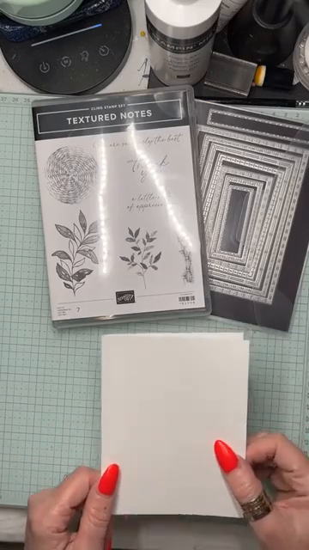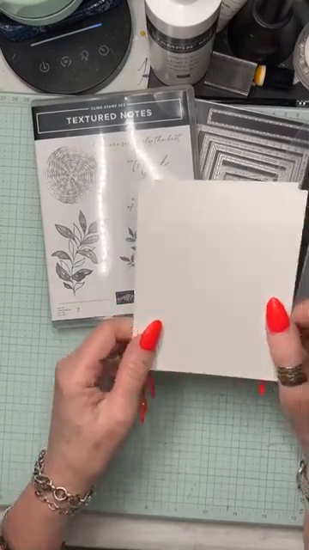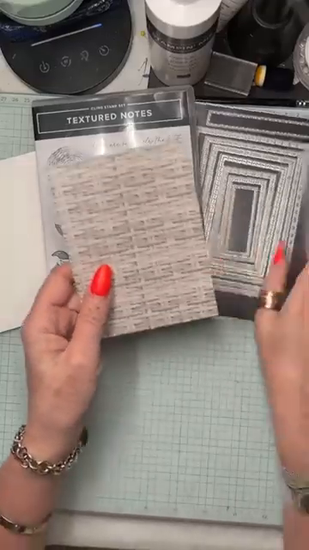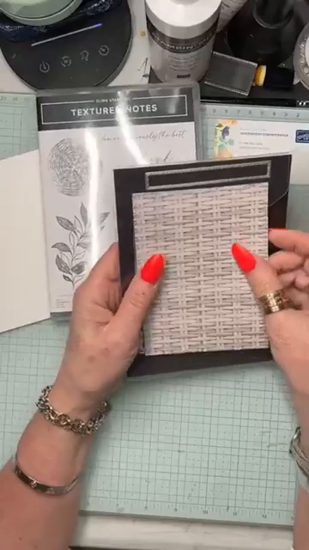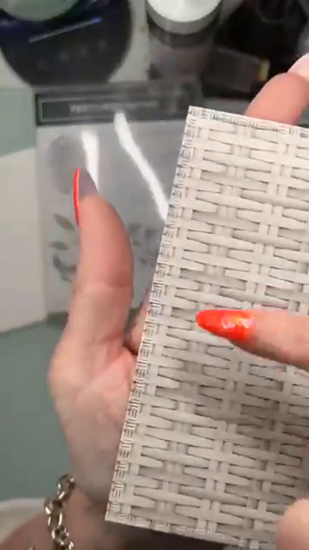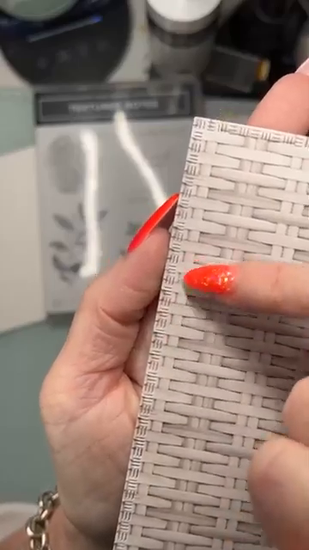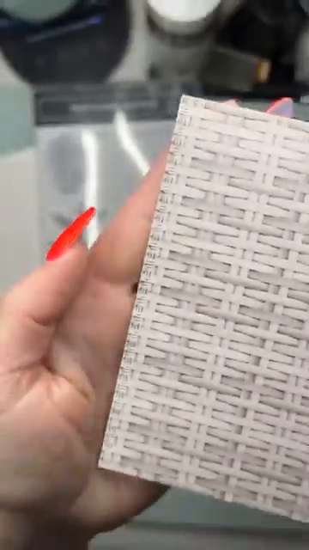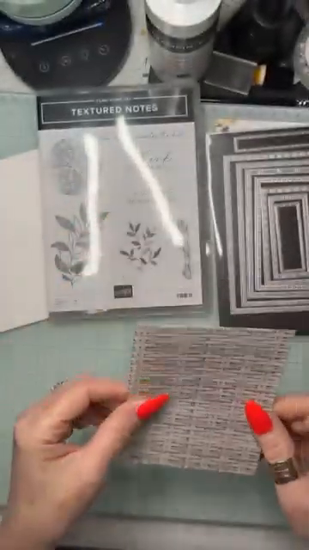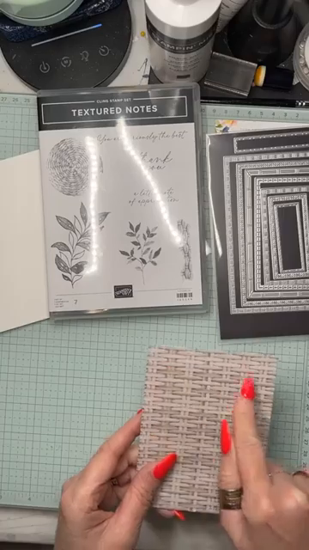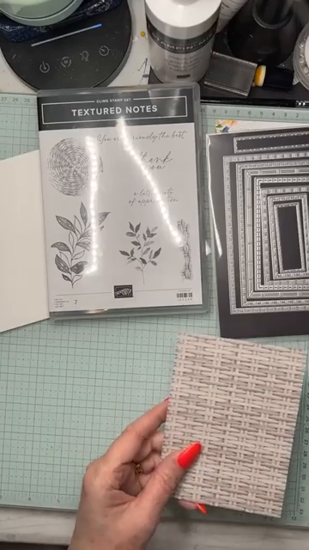So I've just cut out of the basic white just a standard card front. Okay, so here we go with these pieces. So here is that largest die, as you can see. That's this one here, and if I hold this up, you can see the texture around the edge of the frame. Even though it is on a patterned paper, I'm hoping that you can still see that pattern around the edge. Super, super cool. And the horizontal and vertical lines almost mimic the basket weave on this.